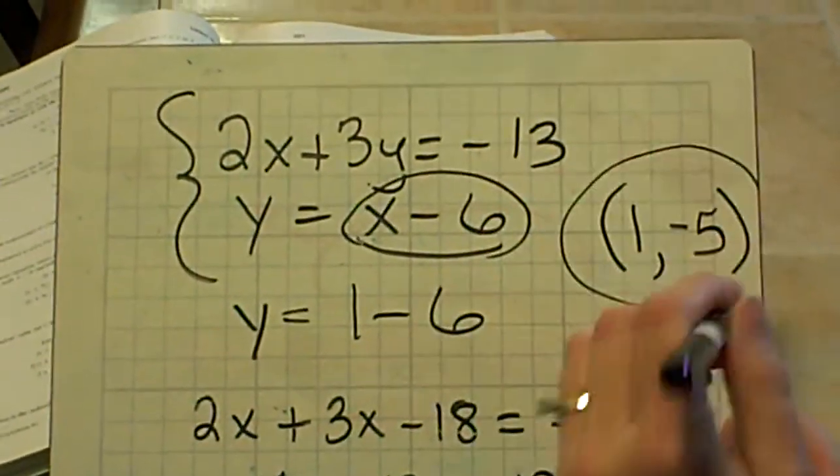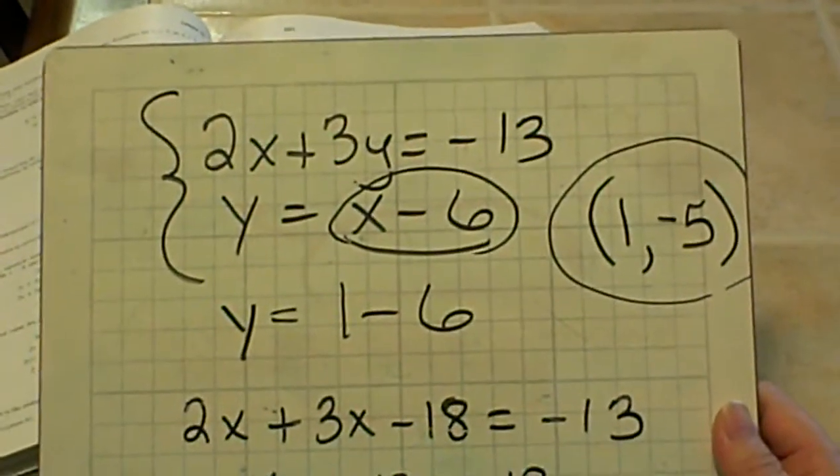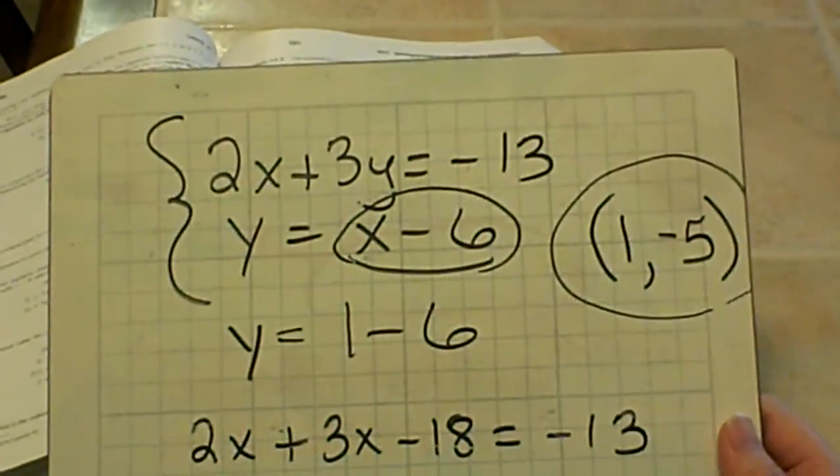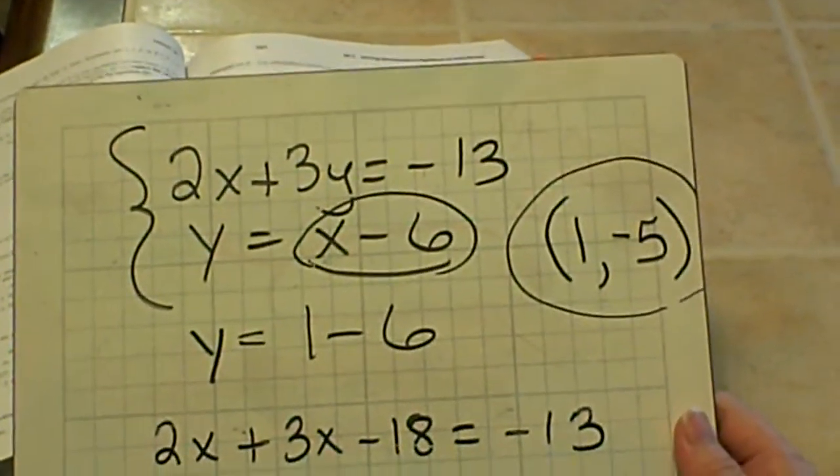And again, that's your answer. You don't graph these or anything, you're just solving for x and y at the same time. And that's pretty much it.